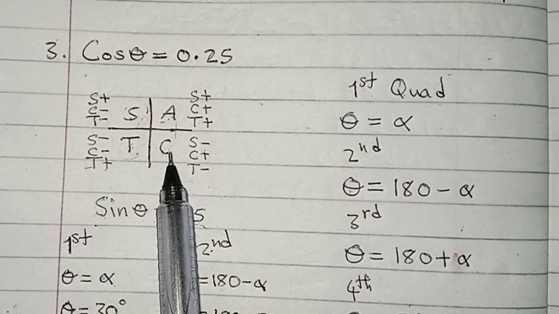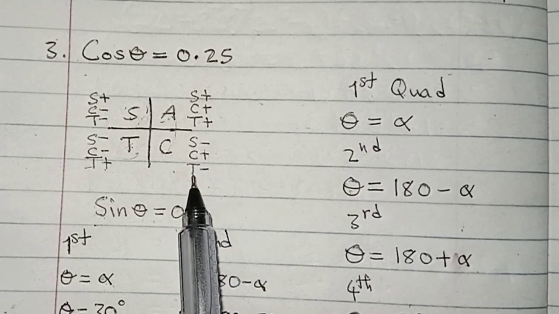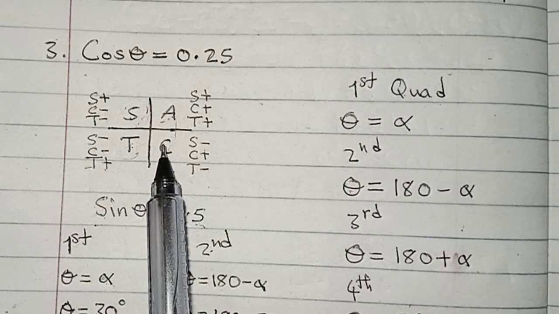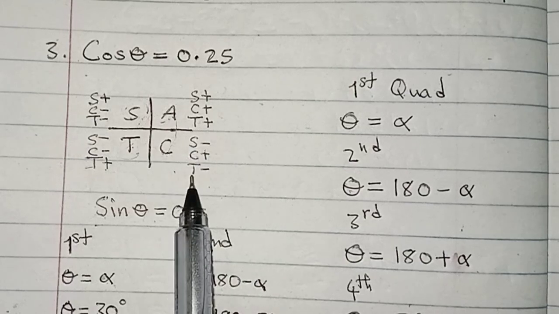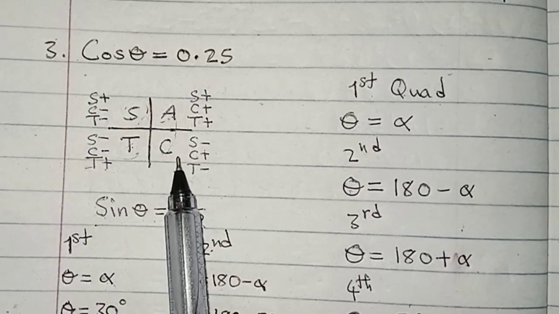For the fourth quadrant, we have the three trigonometric ratios, sine, cosine, and tangent. So this only favors cosine. Cosine is the only one that is positive, meaning sine will be negative and tan will be negative. So this is how we interpret this.